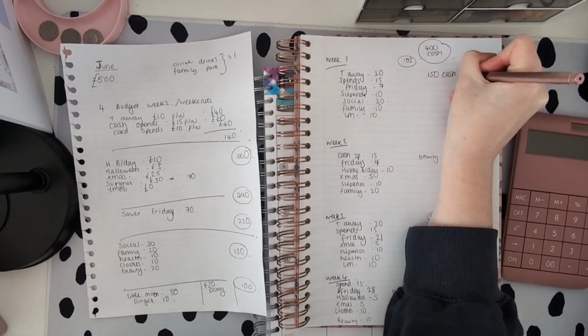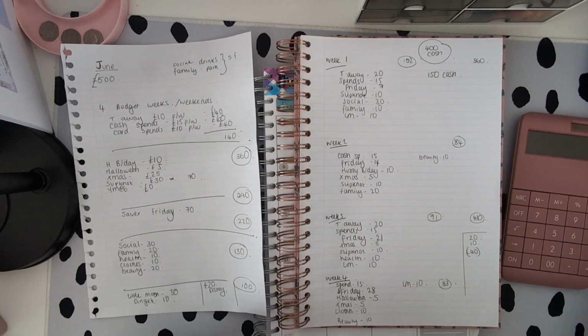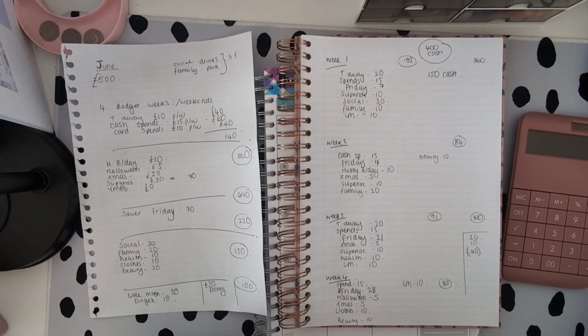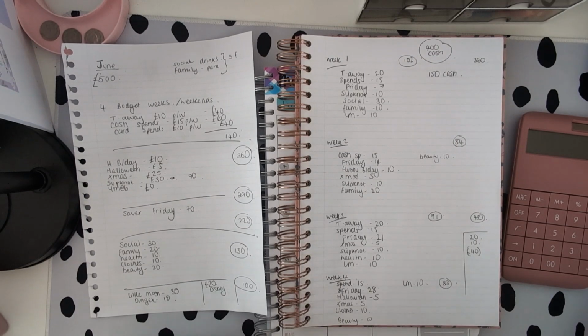Because I saved 400, but I'm going to keep some on my card because I don't want to take the full 400 out because I'll be devastated if I lose it. But that would just be if I need cash for whatever reason, like if we need a taxi, or change for something. Do you know what I mean? You always need change for something. There's always something that you need change for.